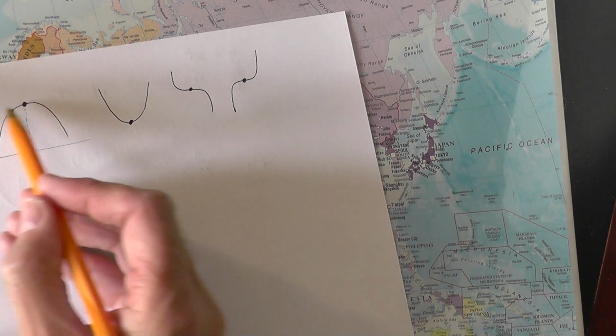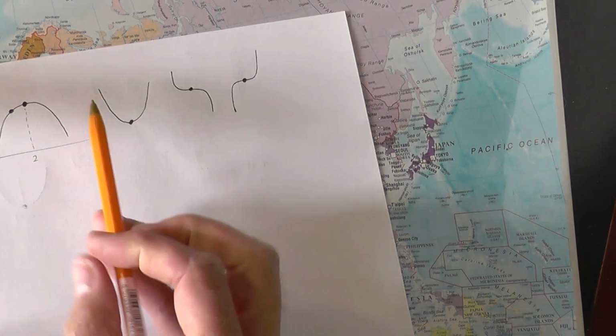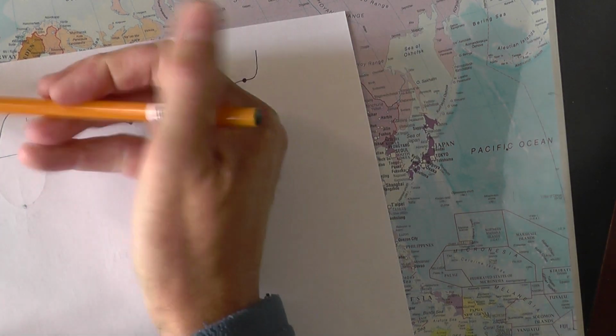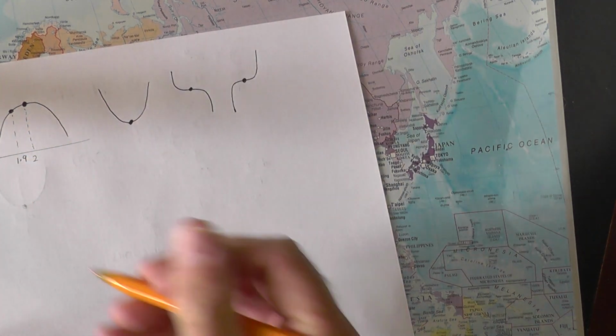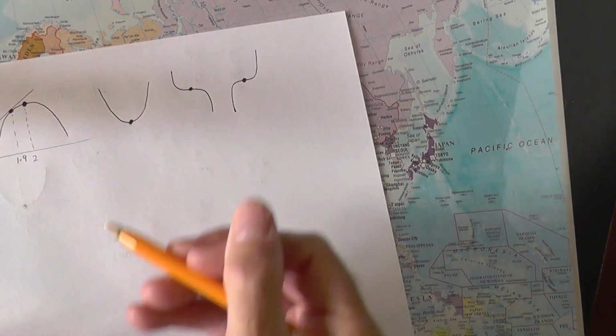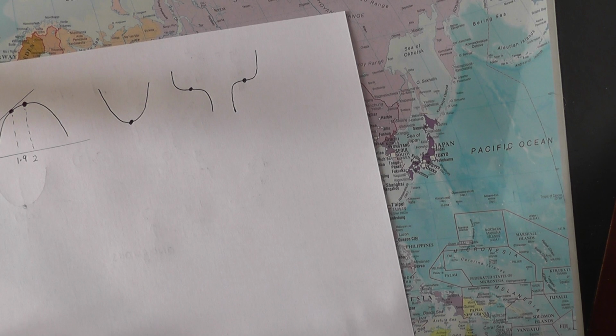At x equals 2, we'd say there's a stationary point. Now, if you were to go slightly less on the x scale, say 1.9, something like that, and looked at the gradient of that point, if I draw a tangent there, you'll see that the gradient of that tangent is positive because it's a positive slope.